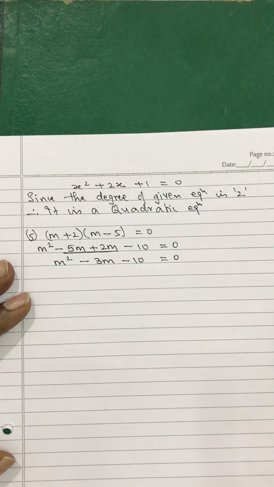Now if you compare, this is definitely a quadratic equation. So here you will write: since the degree of the given equation is 2 and all its powers of variables are non-negative integers, therefore the given equation is a quadratic equation. This is a very pakka one, no fault.